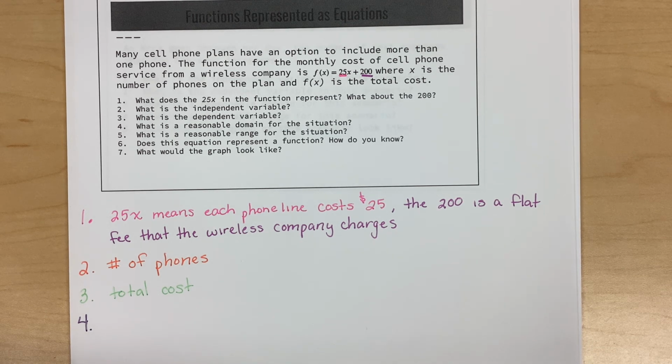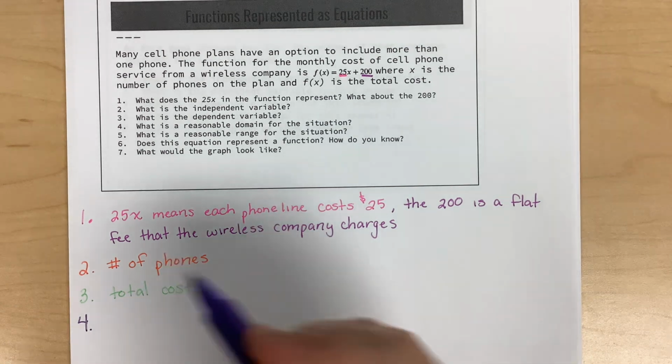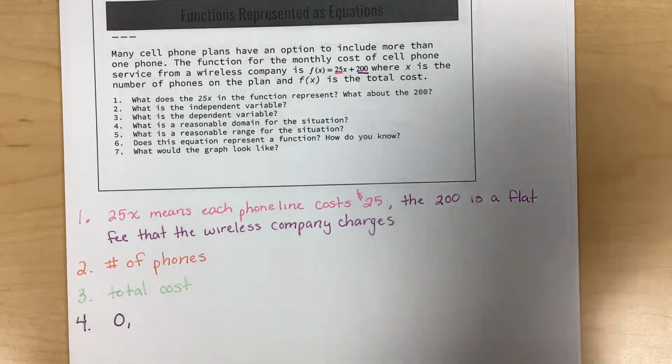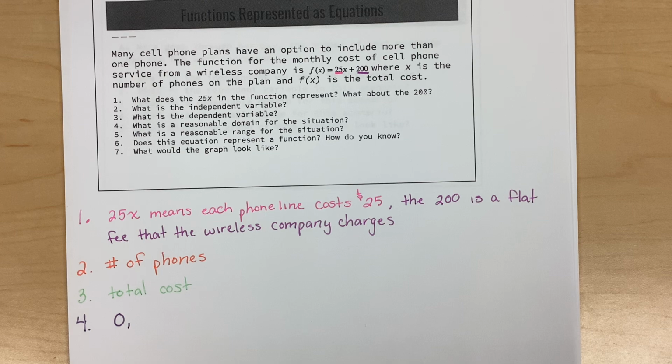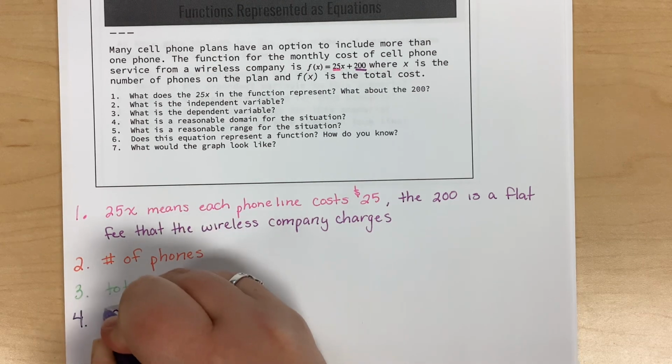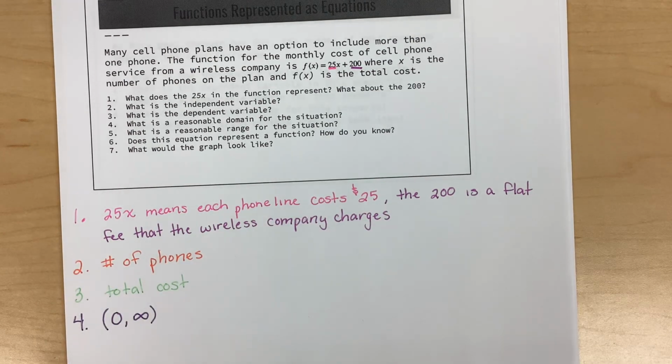So if you think about it, what is the least number of phone lines that you could have for this company? And that would be 0, which would be silly, but it is possible to have no phone lines. So I'm going to say that this reasonable domain starts at 0. And what is the most number of phone lines you can have? Well, there really is no limit. So that can go on forever, which is infinity. So that means this domain is from 0 to infinity.